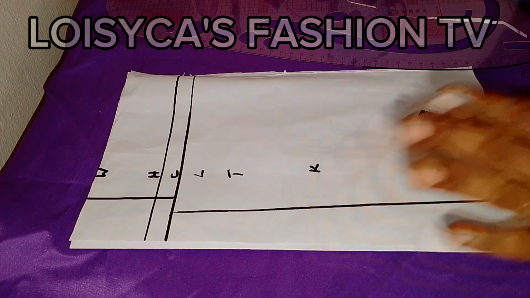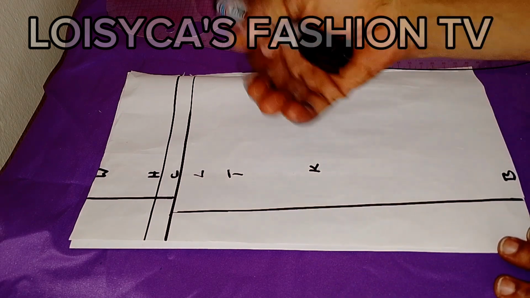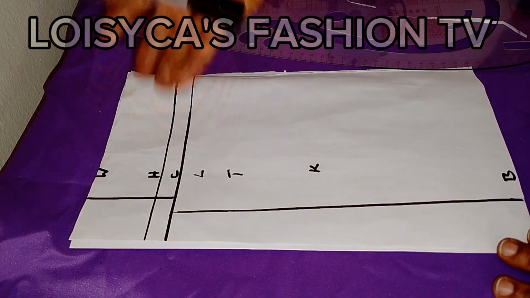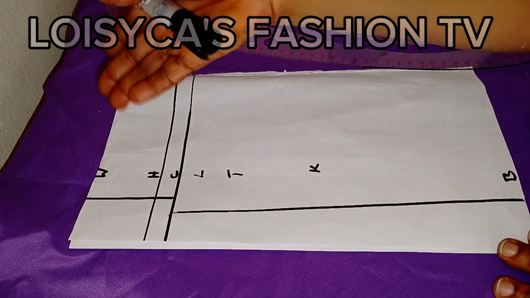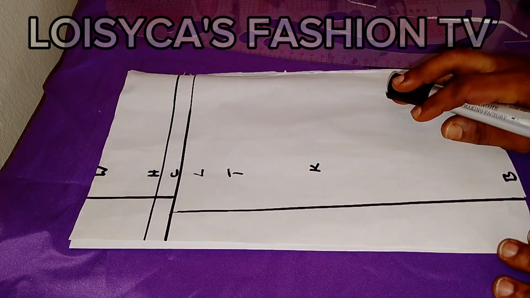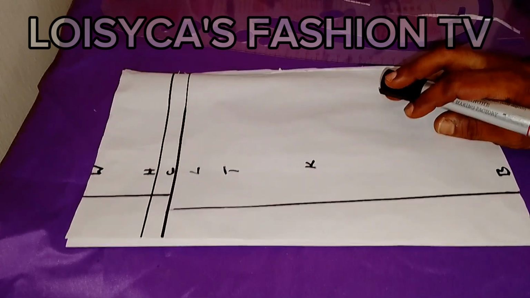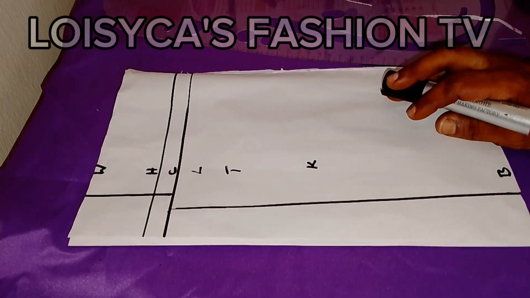So that is what I mean. You have to divide it into 2, not like the hip or the waist. The waist is divided into 4, while the hip is divided into 4. I believe you have understood very well.